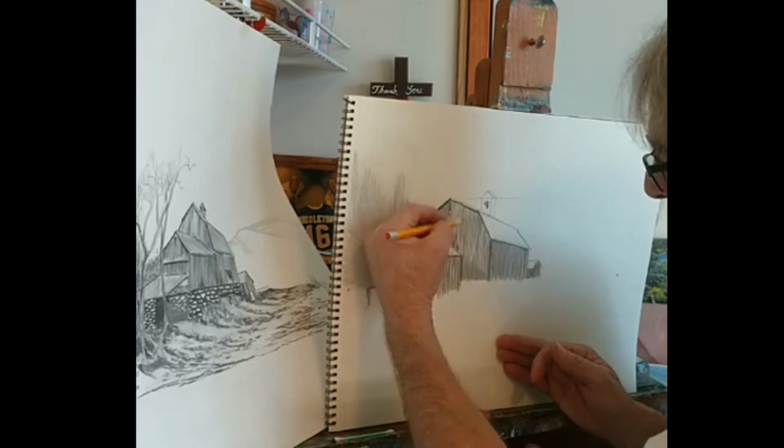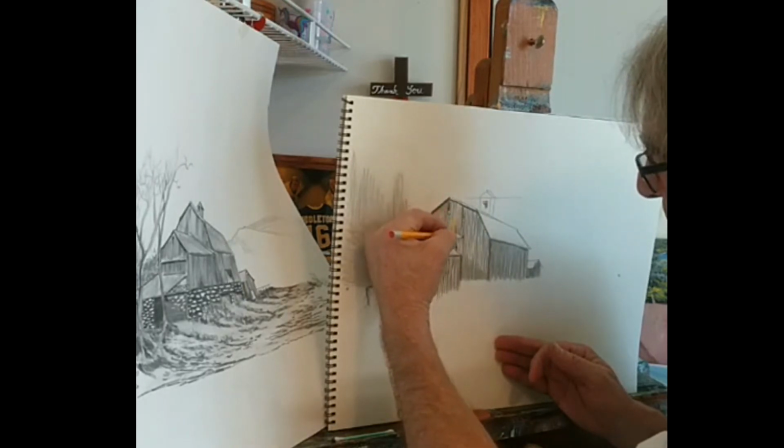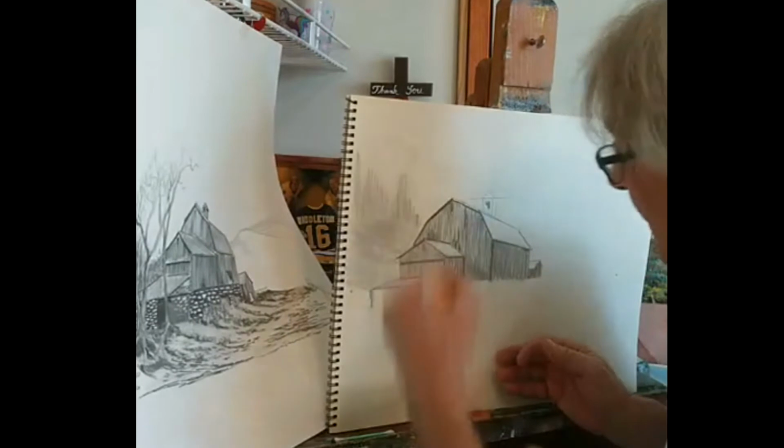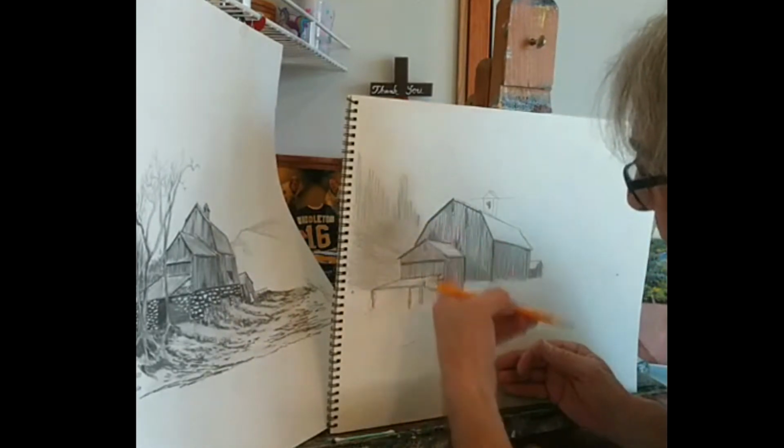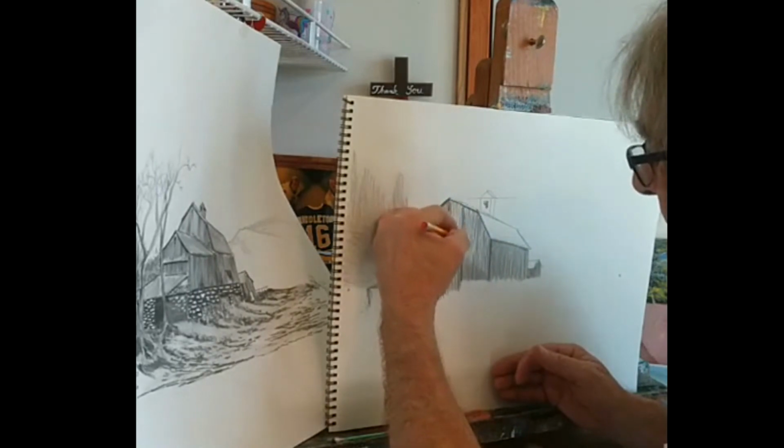And then you can go a little bit darker and darker, but don't just have the ones coming up. See, and all I'm doing is just scratching. So long as you're going with the same contour line of your building, I wouldn't go sideways across. But of course I will go up and down, because it doesn't matter.